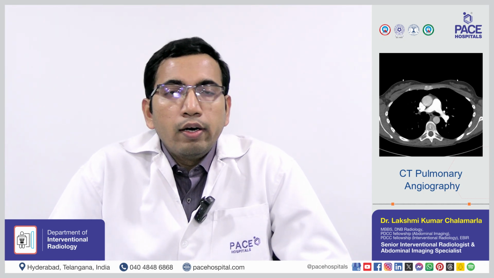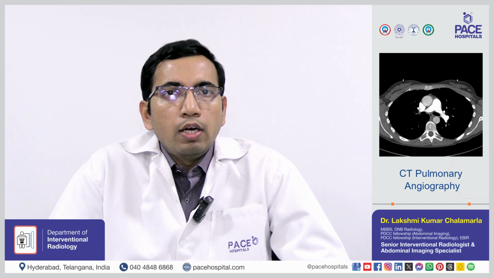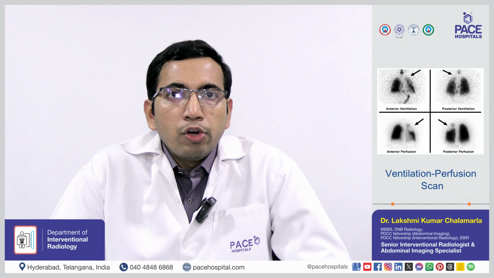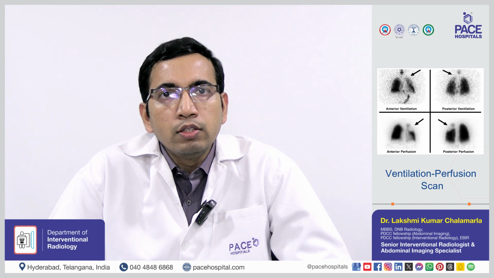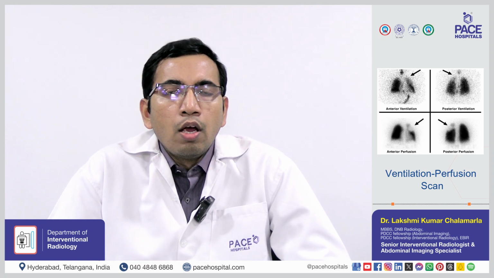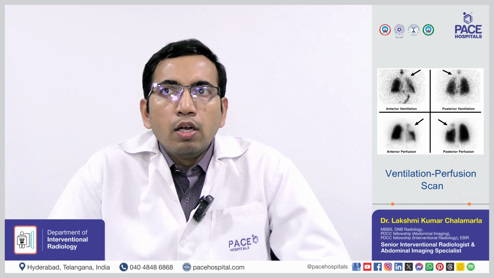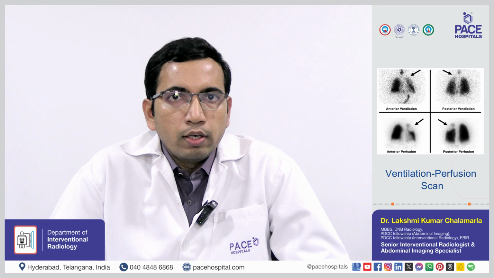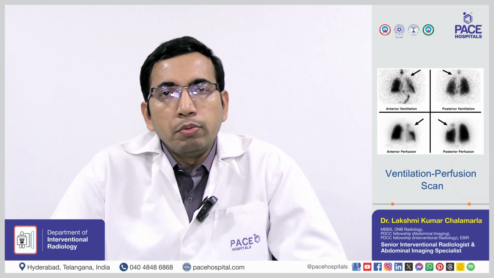If you have any contraindication for this study, like you have an allergy to the contrast, then we may give another nuclear medicine based study called a ventilation perfusion scan, in which a radioactive dye is inhaled and also a radioactive dye is injected into your peripheral veins. So that dye can be examined in a special scanner. That will tell us what is the level of circulation in your lungs. Is there any defect in some part of circulation, and is there any defect in the ventilation of some part of the lung? So that is also one more examination to diagnose pulmonary thromboembolism.